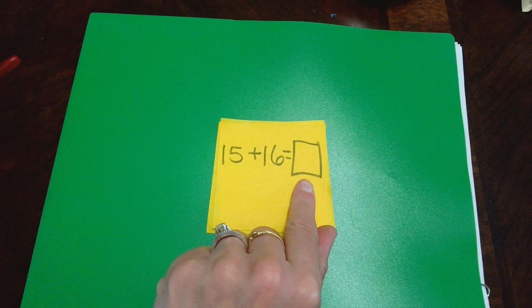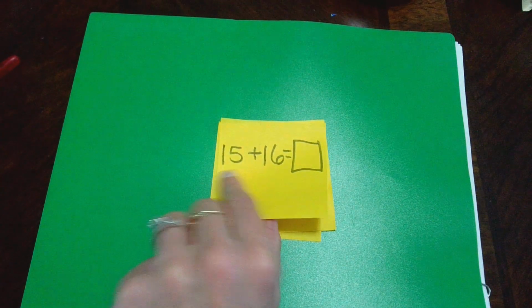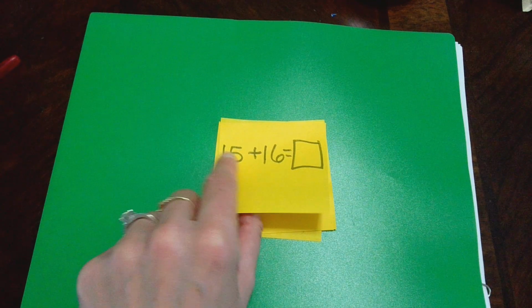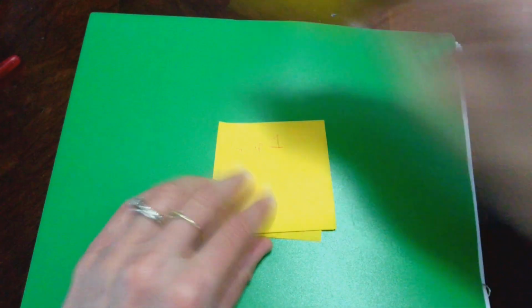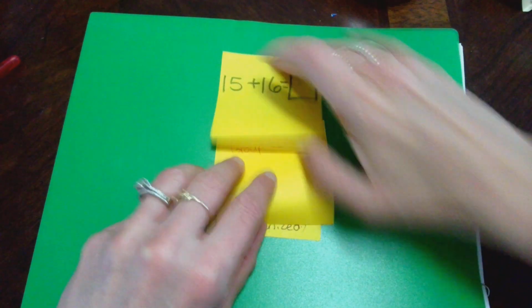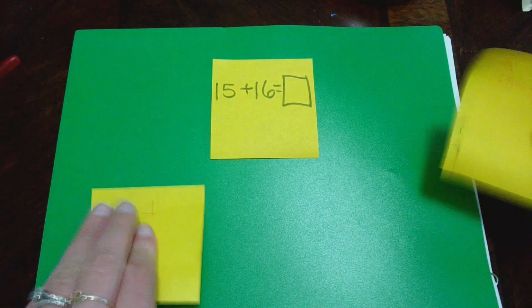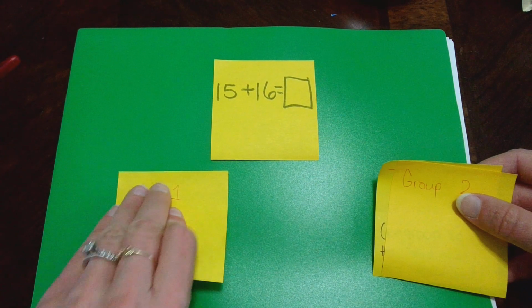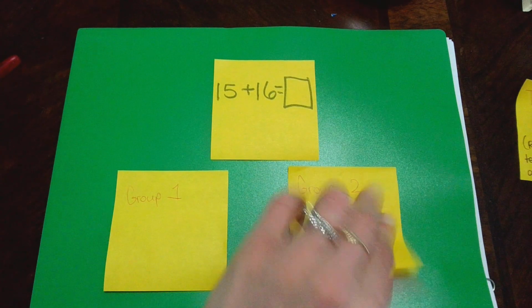We're going to solve this problem of 15 plus 16. What does 15 plus 16 equal? We're going to do this by grasping. First step is to grasp group 1. So our problem is 15 plus 16. We're going to grasp 15. And then we're going to grasp 16. And we're going to build it.